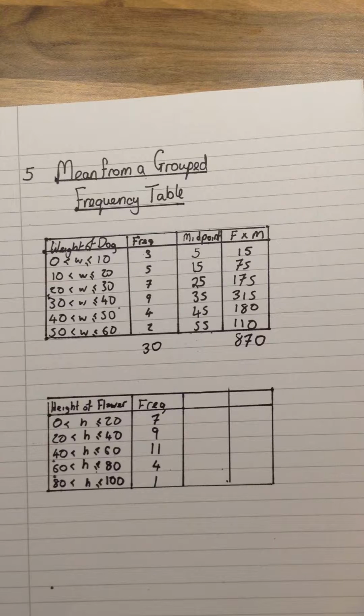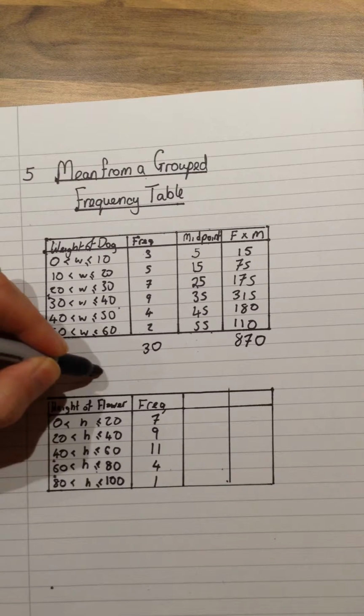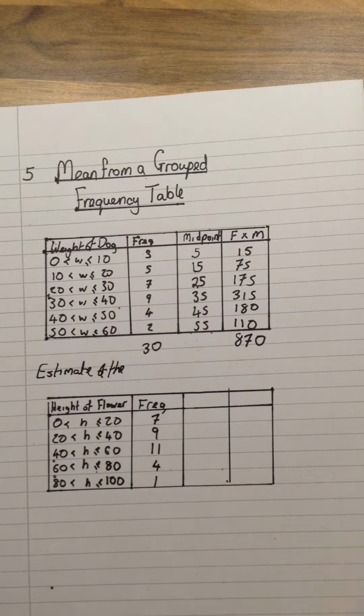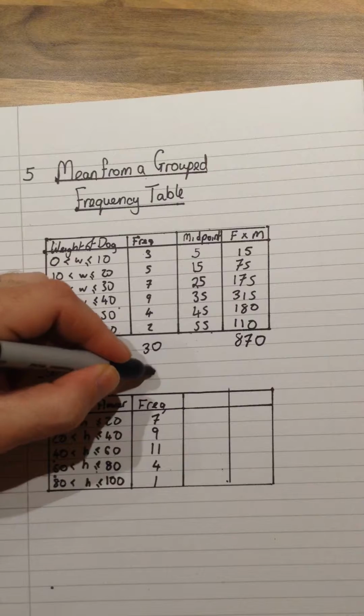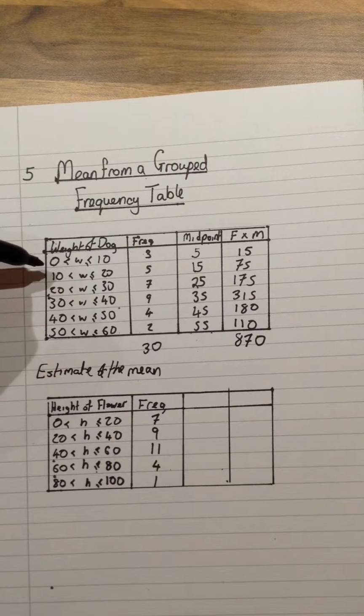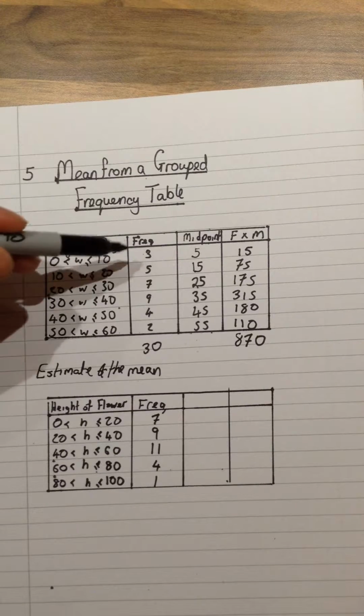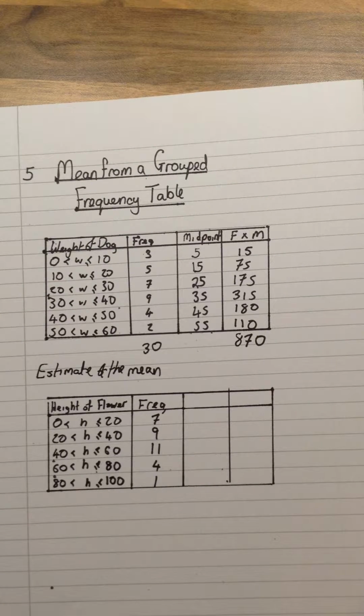Now, the slight difference with the final section is that we don't have the actual mean. What we have calculated is the estimate of the mean. The reason it is known as an estimate is because we have not used exact numbers. That 5 kilograms for the 0 to 10 group, we don't know if those dogs actually were 5 kilograms. They may all have been closer to 10, closer to 0, or spaced out completely within the group. So we call it an estimate because it is just roughly what the mean will be.